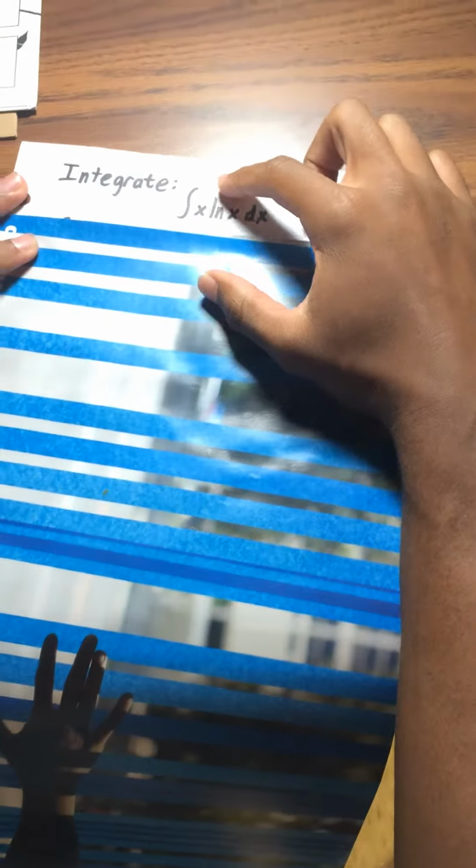I'm a part of Challenge 2014, and today in our interactive learning video, we're going to be integrating x times ln x dx. And when you're multiplying two different types of functions, like we have a logarithmic and an algebraic function, you have to use integration by parts.